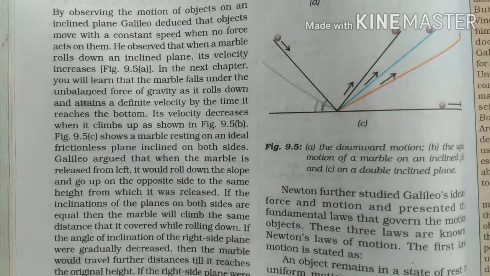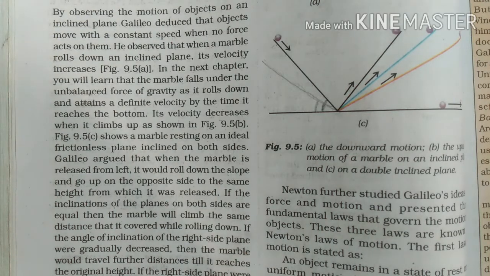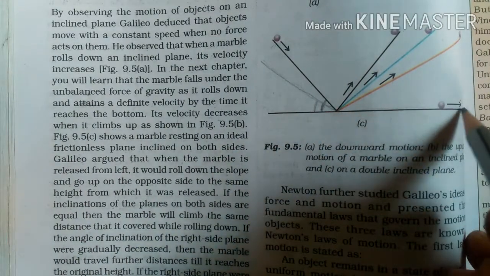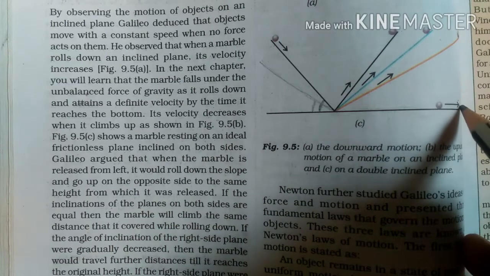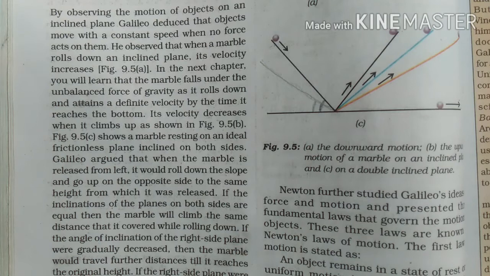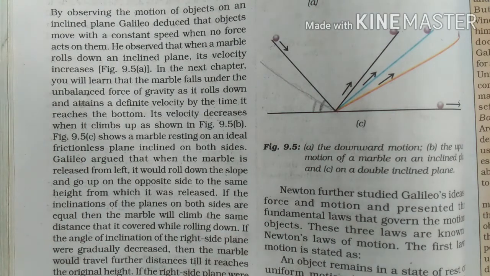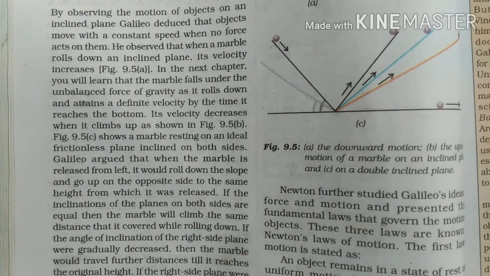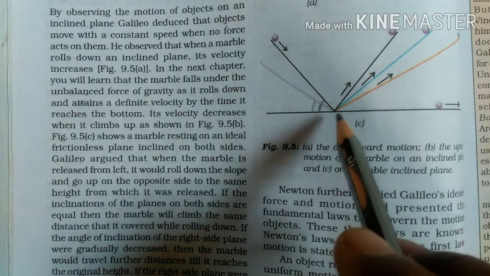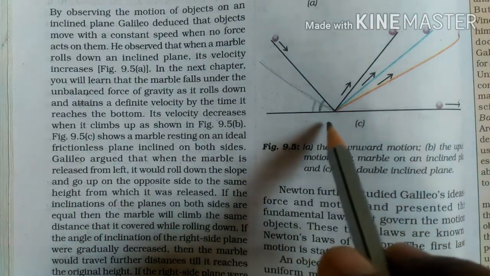If the right side plane were ultimately made horizontal, the slope is reduced to 0. What will happen if the right hand side angle becomes 0? The marble would continue to travel forever, trying to reach the same height from where it was released.